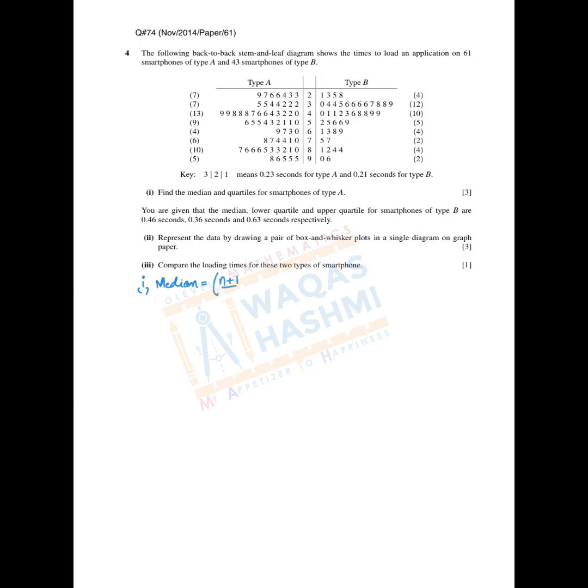We need to identify the term first. The total number of values is given in the question, that is 61 for type A. So n is 61, and placing values, it will be (61 plus 1) divided by 2, which leads to 62 upon 2, that is 31. So we need to identify the 31st term.